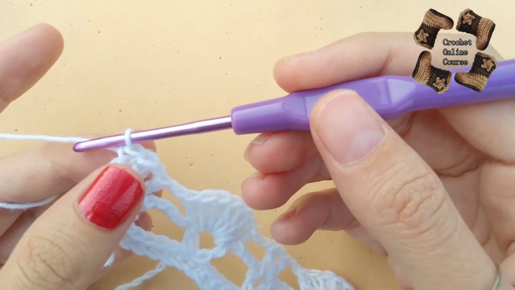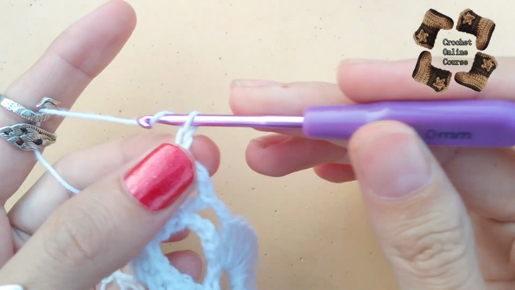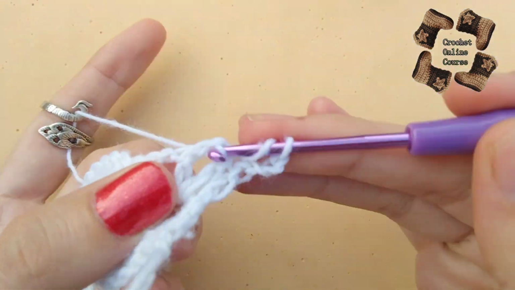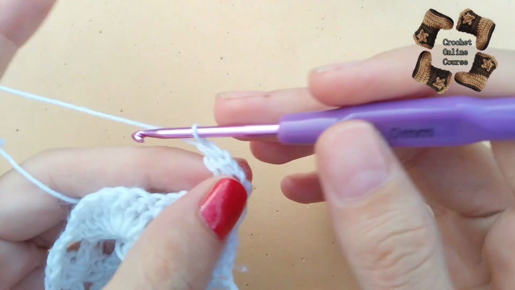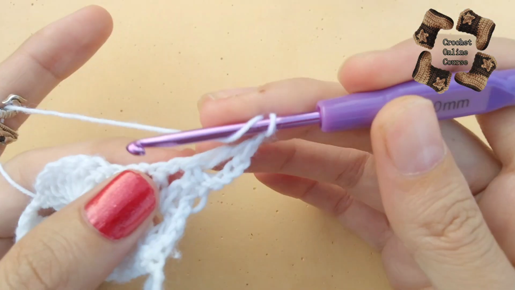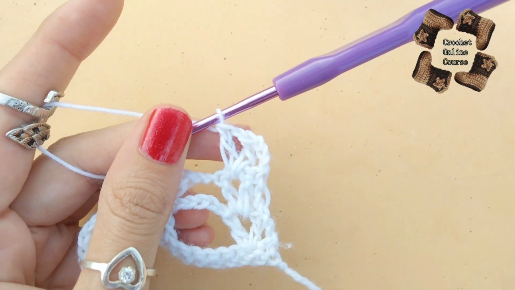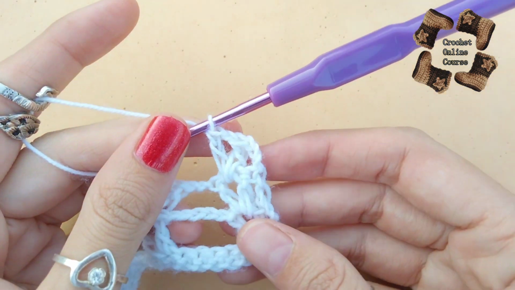So the row number 2 will be repeated next. 3 chains, flip your work, 1 double crochet, 1 chain and 1 double crochet like I have done in the ending and starting. Okay, now we are repeating the row number 2 here.